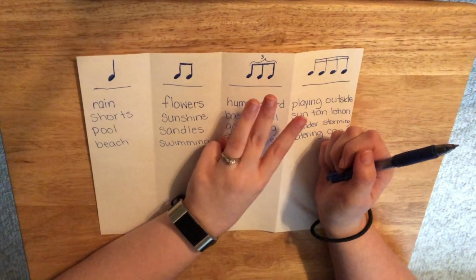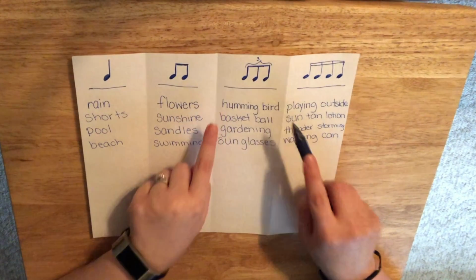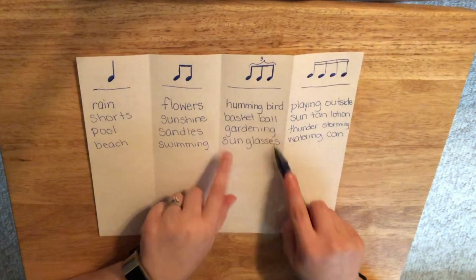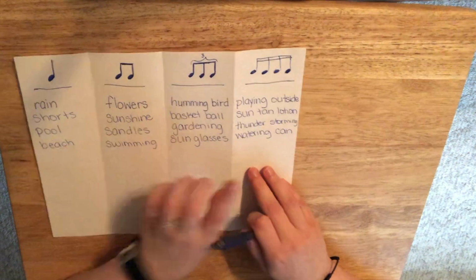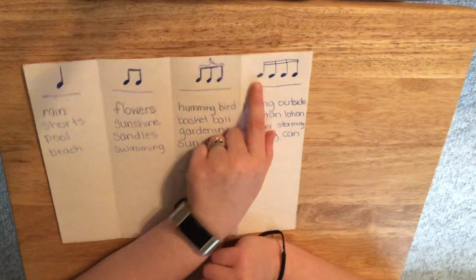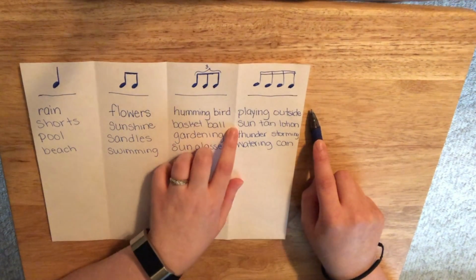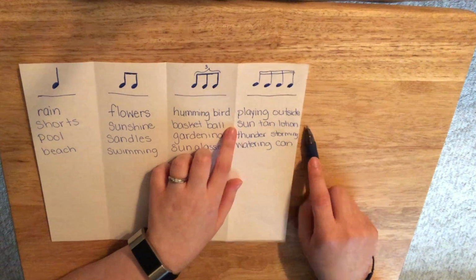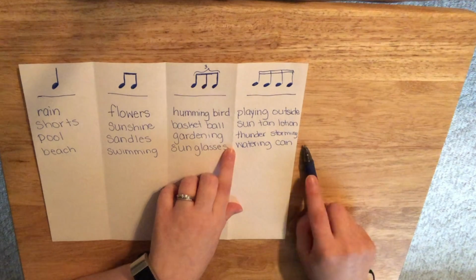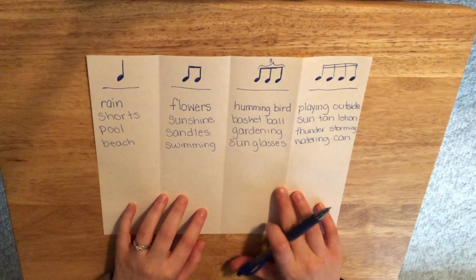For my 3-syllable words or my triplet sounds, I've got hummingbird, basketball, gardening, sunglasses. And for my 4-syllable phrases or my 16th note sounds, I've got playing outside, suntan lotion, thunderstorming, and watering can. So we're going to use these words in our next activity.